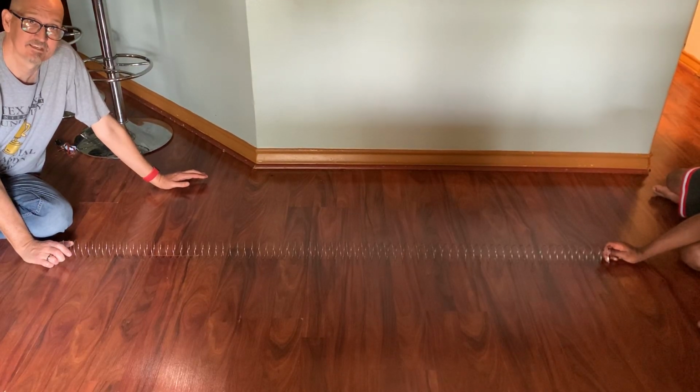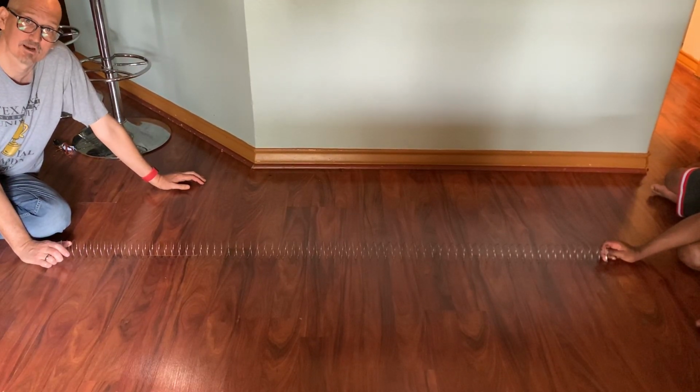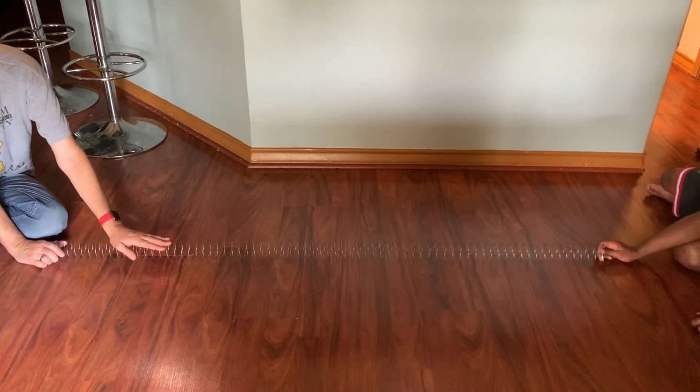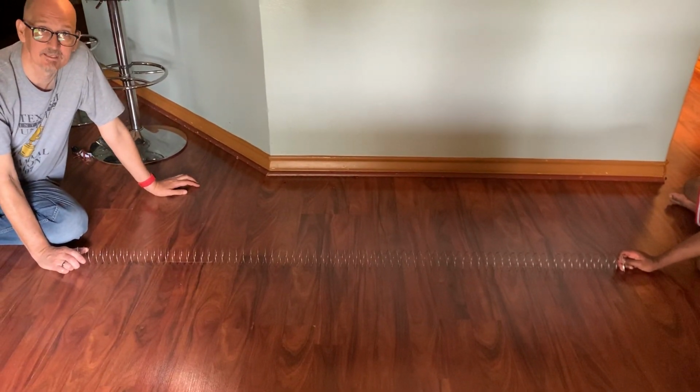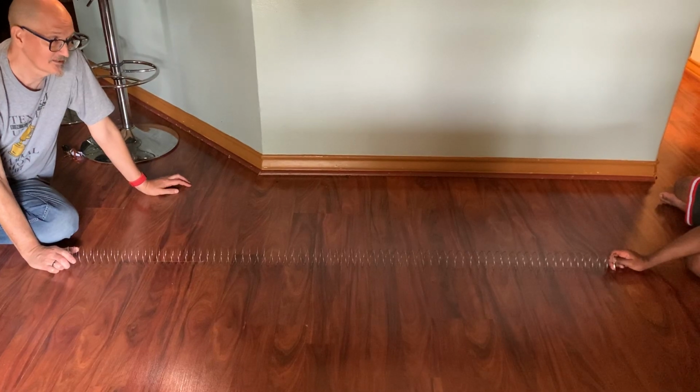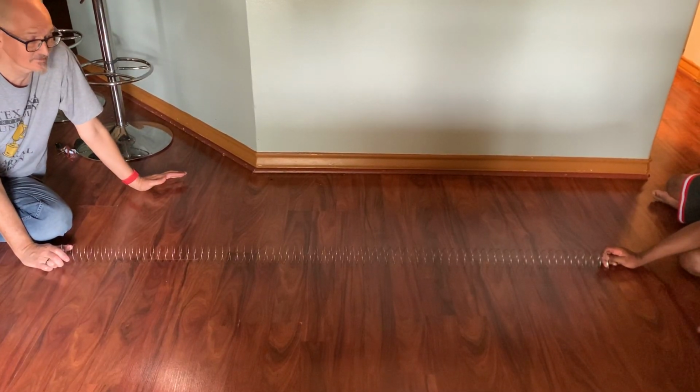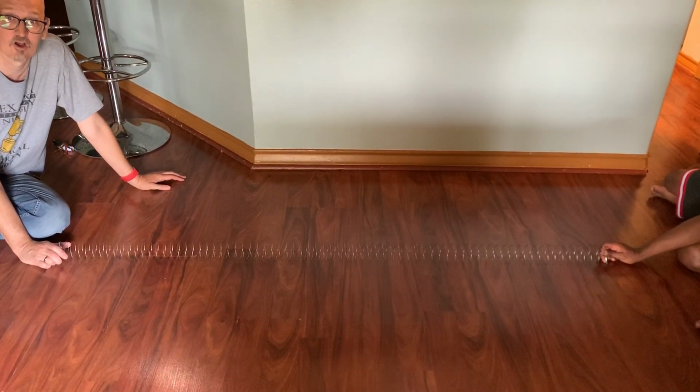But most waves need a medium. That's something that the wave travels through. So for this demonstration, our spring is going to be the medium. And right now the spring is in its rest position. When it's in the rest position, nothing is happening at all.